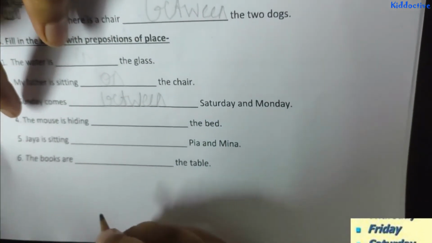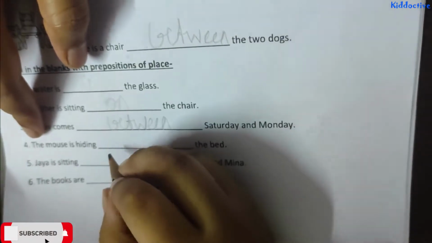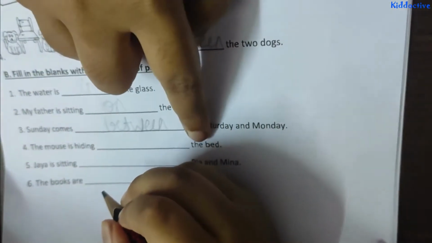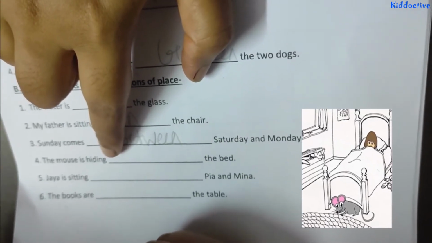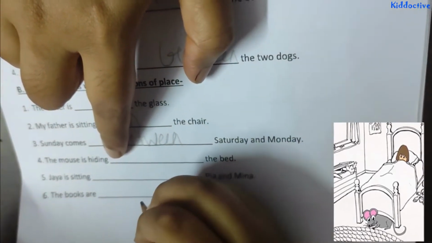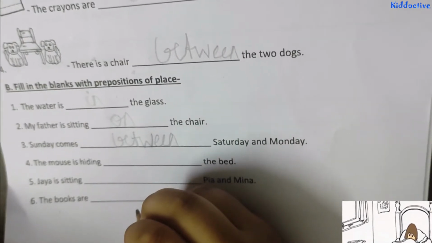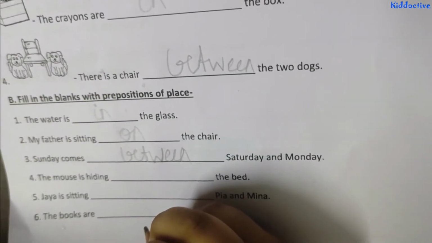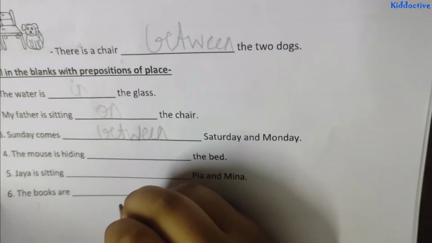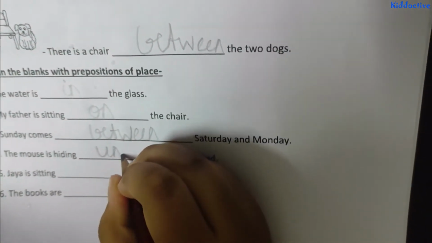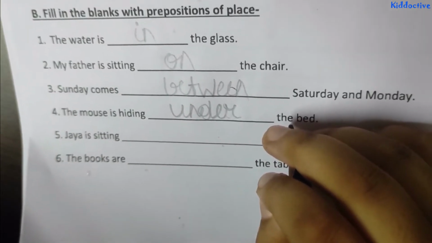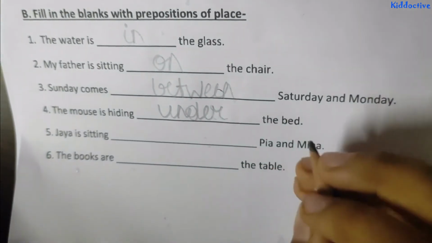Between Saturday and Monday. The mouse is hiding. क्या लिखा है? That's the bed. तो कहाँ पे है? On. Mouse is hiding. In. In नहीं हो सकता. Mouse is hiding under the bed. Under the bed. इस साई ने क्या लिखा? The mouse is hiding under the bed.